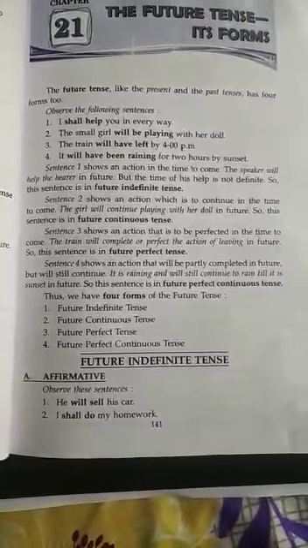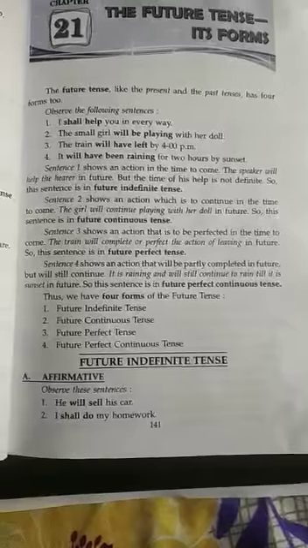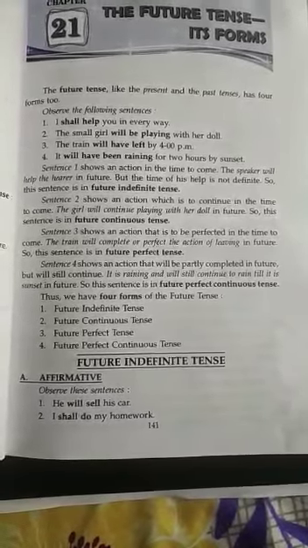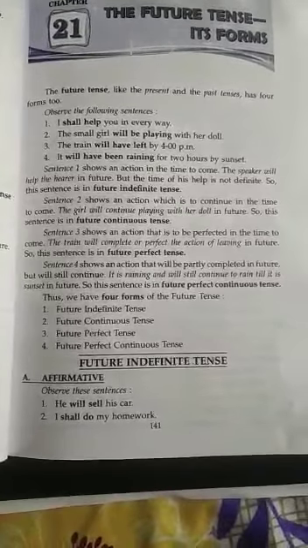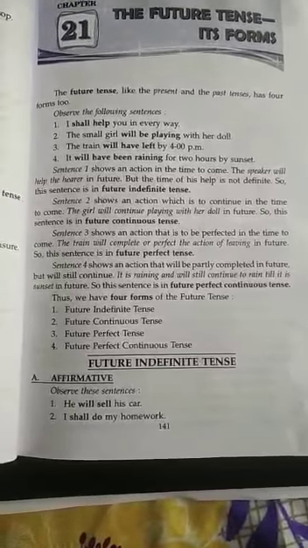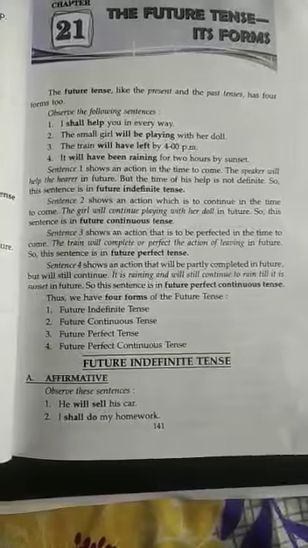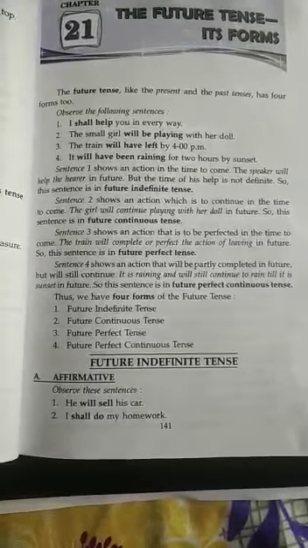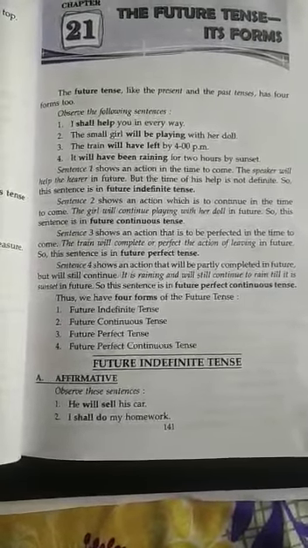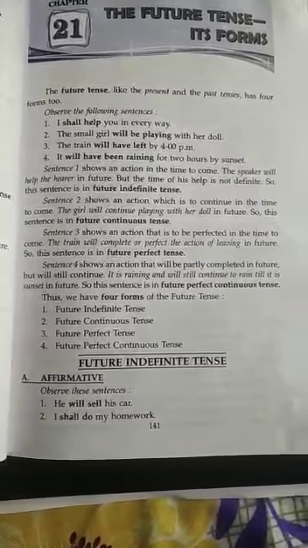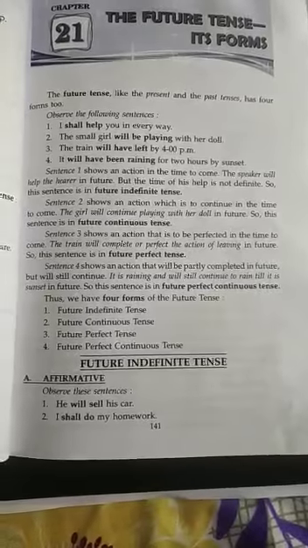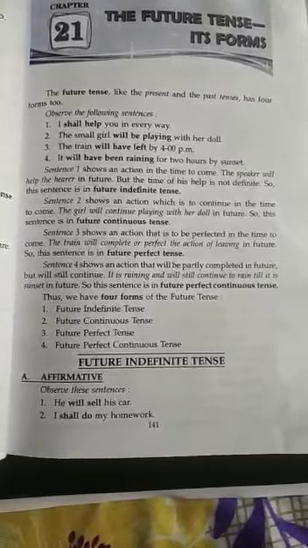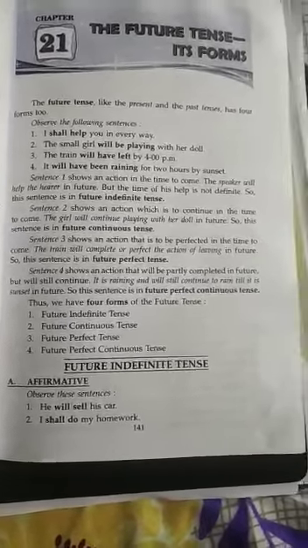Now, let us come in detail. What is future indefinite tense? Future indefinite tense, or simple future tense, is used for any action that is thought to occur in the future. Here, in future indefinite tense, the speaker will help the hearer in the future, but the time is not definite. In future indefinite tense, again we will find affirmative, negative, interrogative, and negative interrogative sentences.